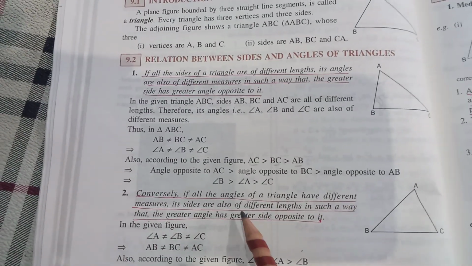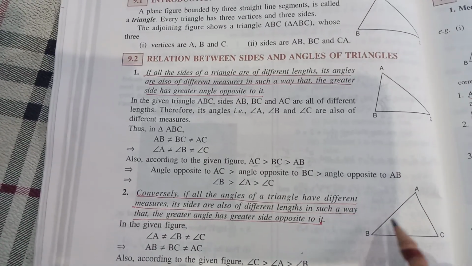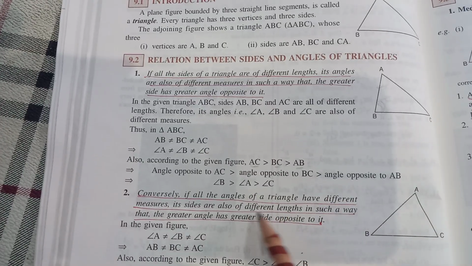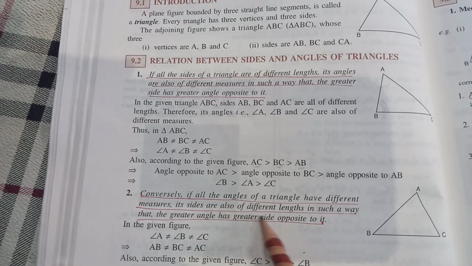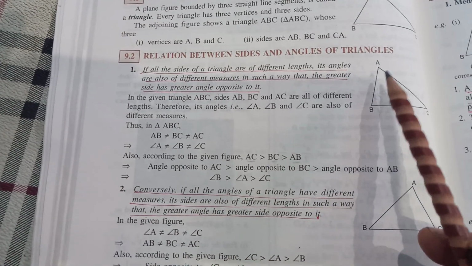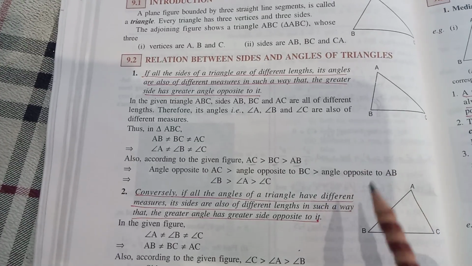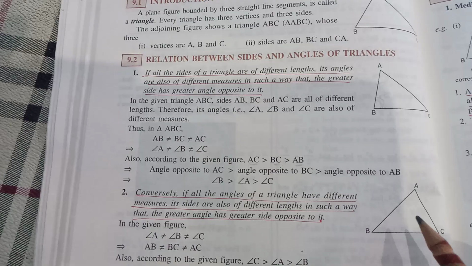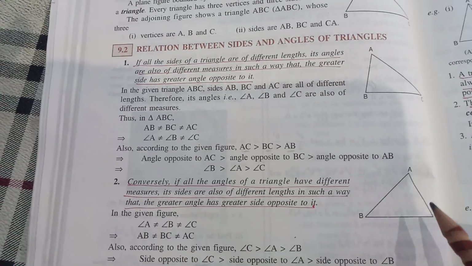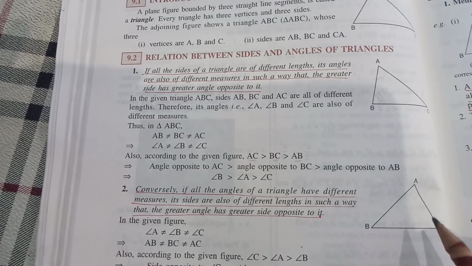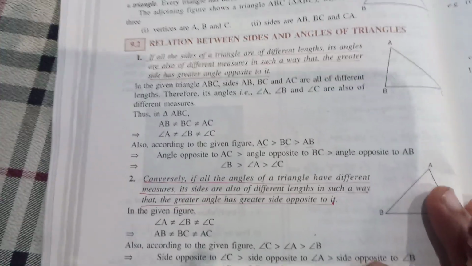Now the converse is also there. If all the angles of a triangle have different measures, all the angles are different, then its sides are also going to be different. And again the same way, the greater angle has greater side opposite to it. Just now we read the greatest side is going to have the greatest angle opposite to it. Now we'll say the greater angle has got the greater side opposite to it. Now suppose this angle C is the greatest one, the biggest one, then which side is going to be biggest? AB is going to be the biggest or the largest side.